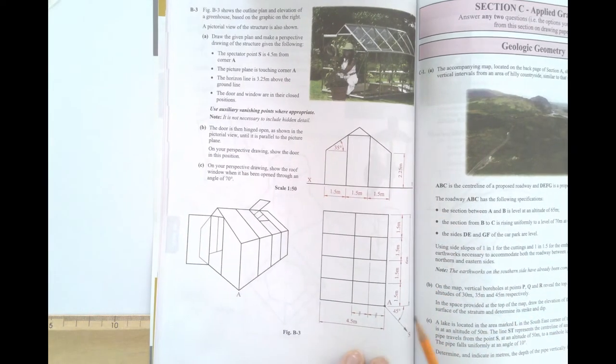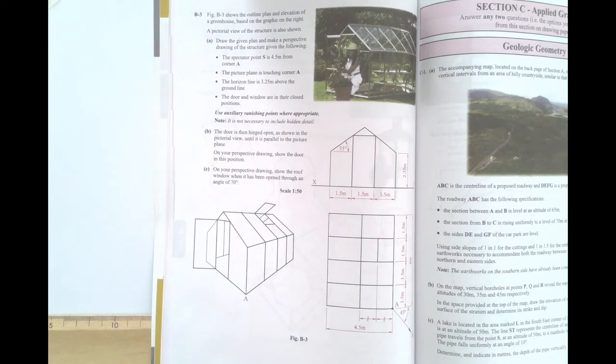Okay, I'm going to start off with my plan view now in the top left hand corner of the page because the spectator goes down to the bottom right, and we're told it's scale 1:50. So every measurement here needs to be divided by 50. So full width across is 4.5 meters. That's 4,500 millimeters divided by 50 is 90 millimeters.